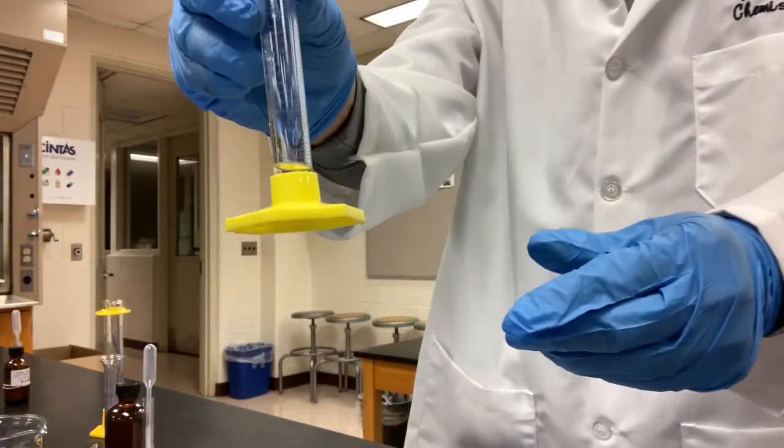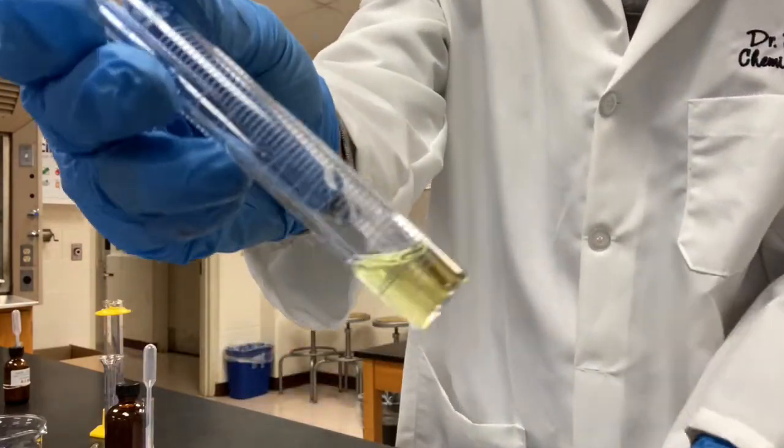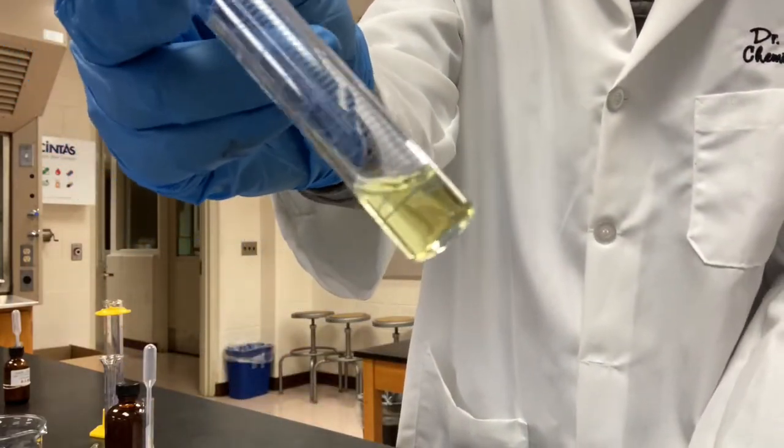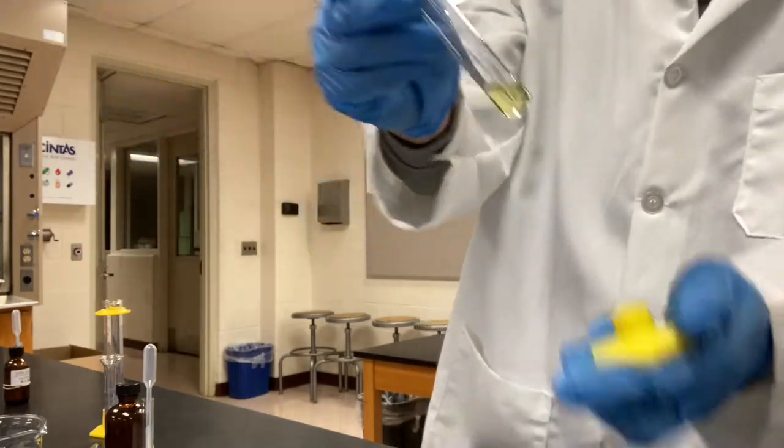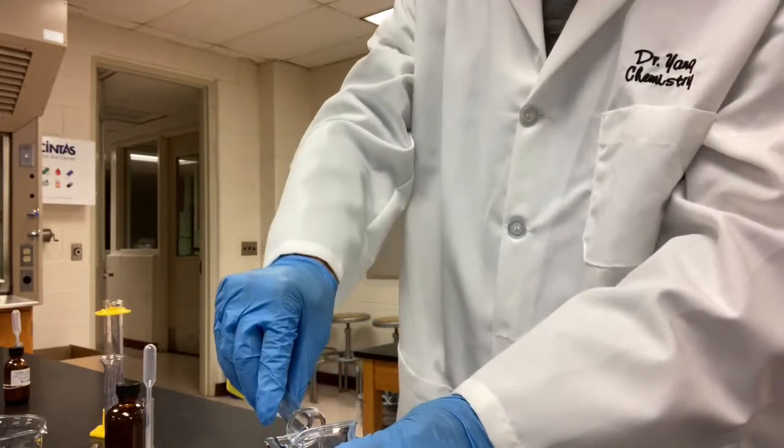This is the 1 ml of the iron 3 chloride. See the yellow color, iron 3 plus in water. So I'm going to add it to the distilled water.